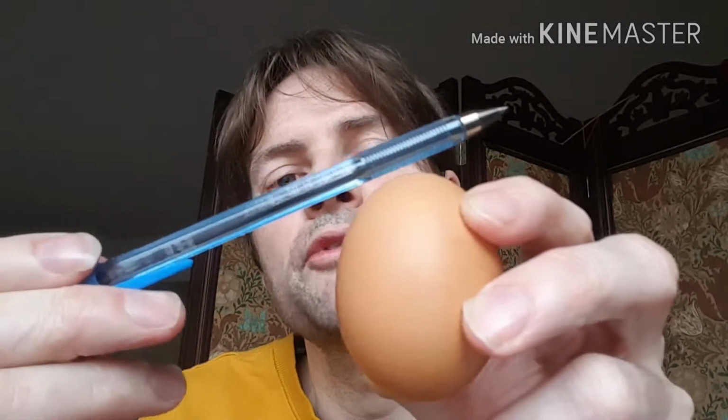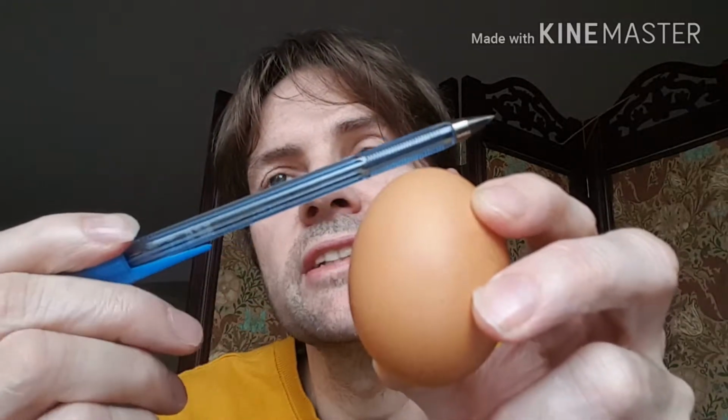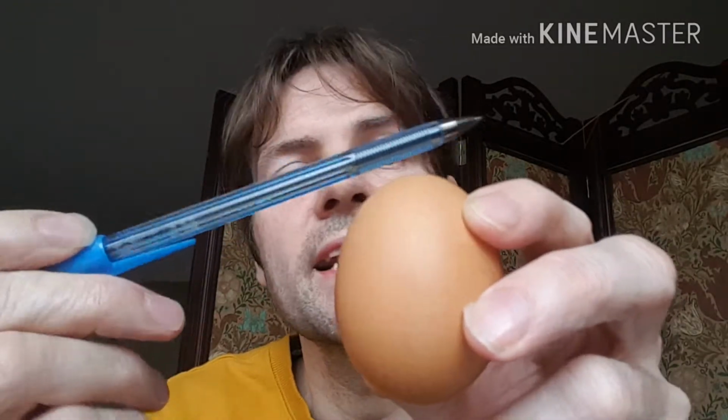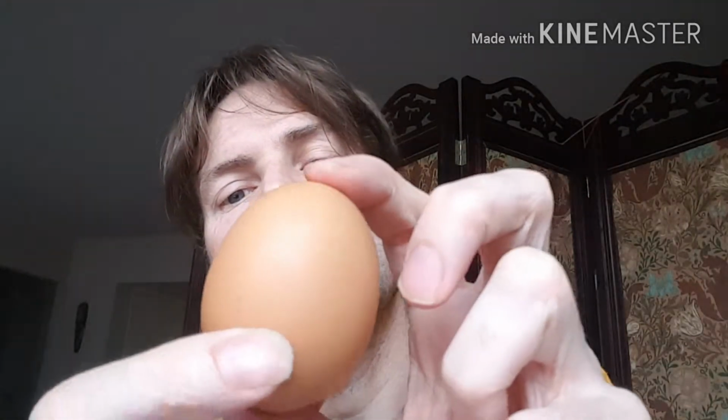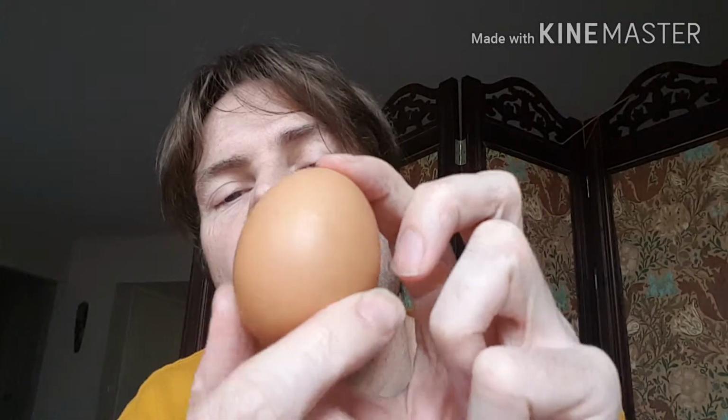So writing with a pen has the gerund in it and the noun. Eating this egg has the gerund at the start, eating, and has the noun at the end, which is egg.